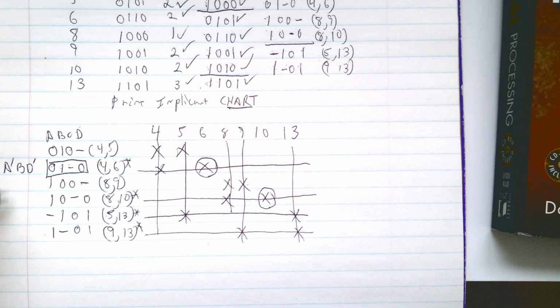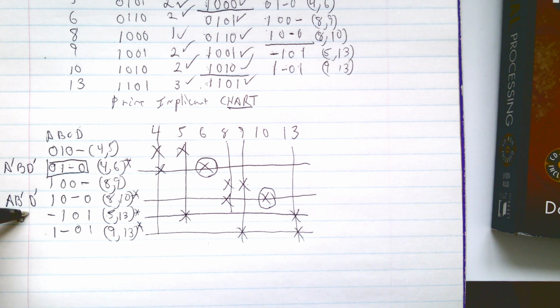And this corresponds to A, B prime, D prime. And this corresponds to B, C prime, D. And this corresponds to A, C prime, D. And now you've got your minimum sum of products form.